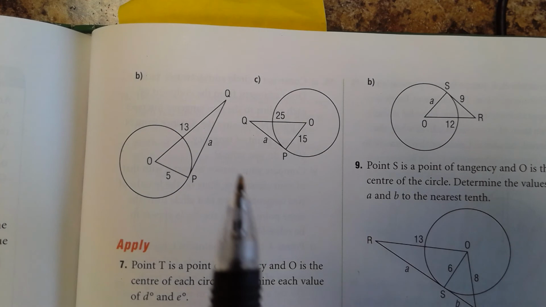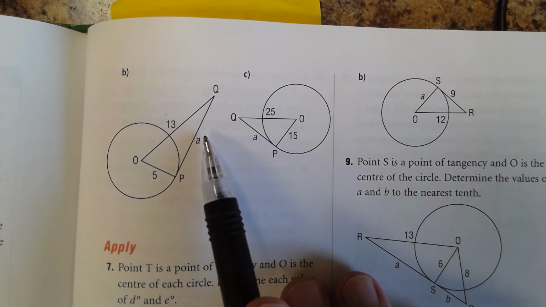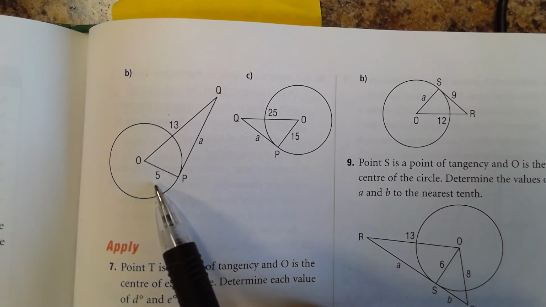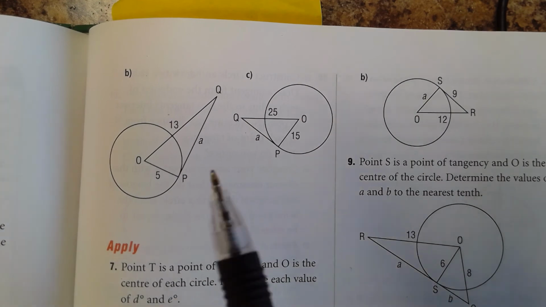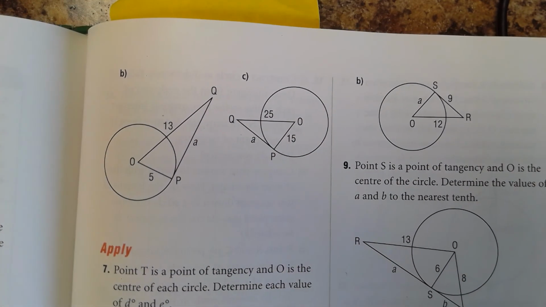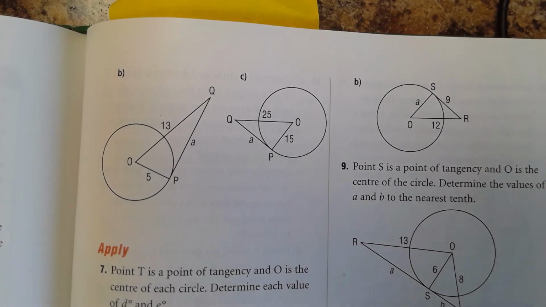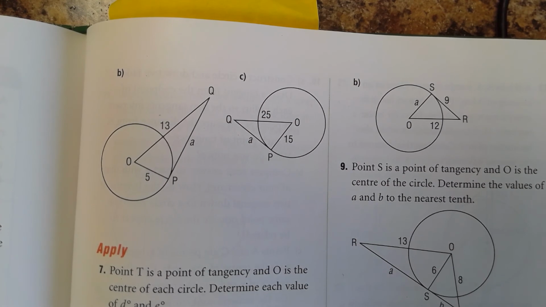13, 5. What's our unknown side here? B, the middle side, right? So 5 squared plus a squared equals 13 squared. This time you know the long side, so you're subtracting. Here again, you know the long side. The other two are 15 and 25. 3 Pythagoras questions for you, which you did a ton of in the previous unit. And there'll be a big part of this unit, inscribing triangles into circles.